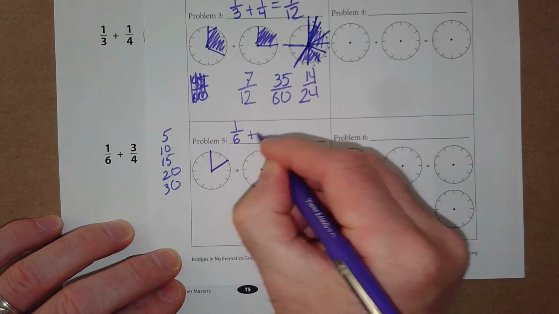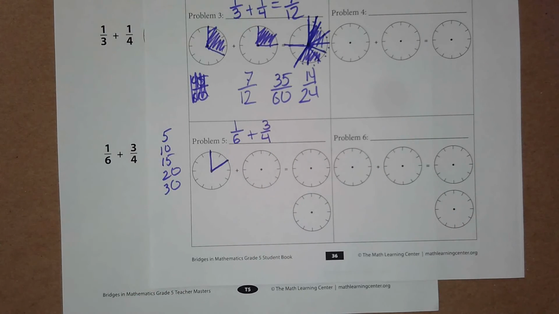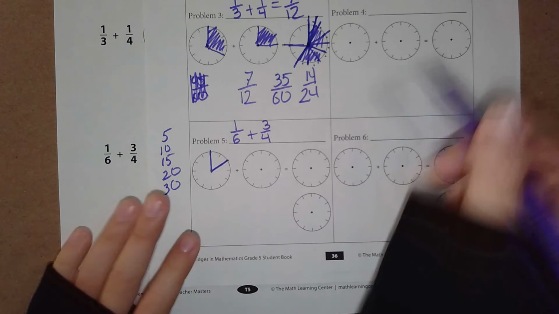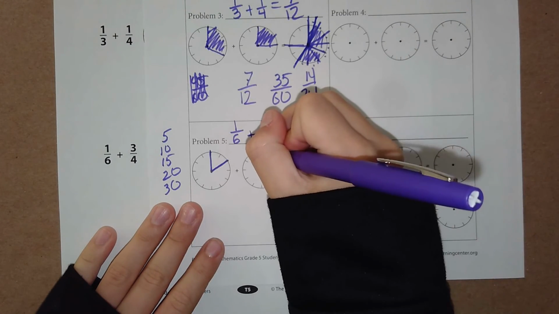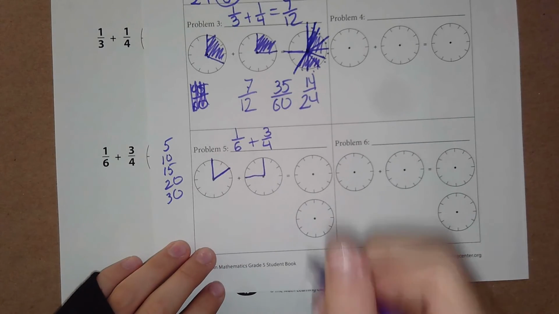Plus 3/4 of our clock. What would 3/4 look like? Someone come up and show us 3/4. Draw, shade that in. Rev, come on up. Show us where 3/4 would be on the next one. 3/4. Good.